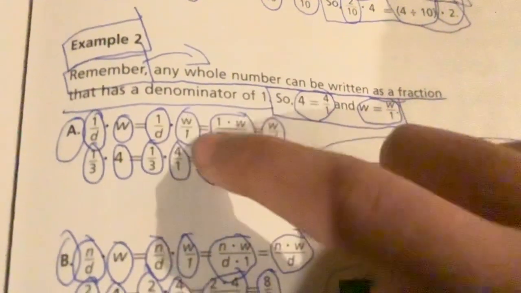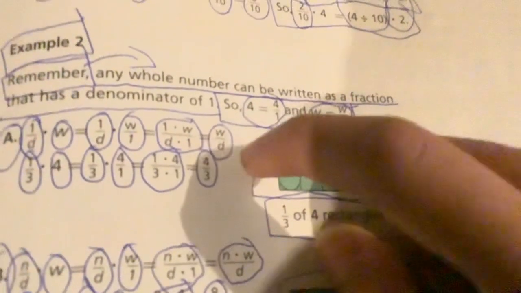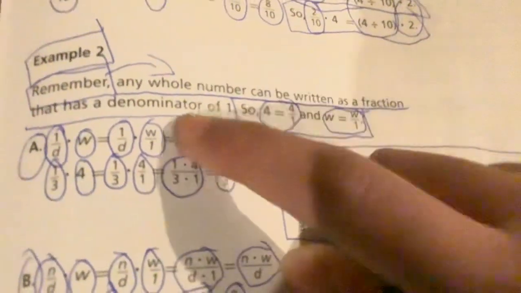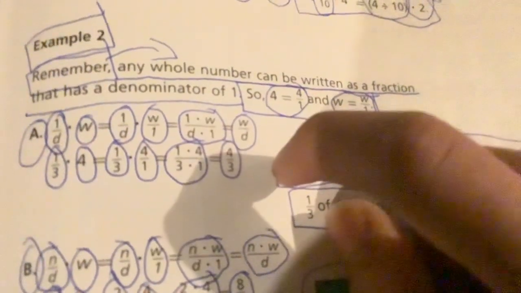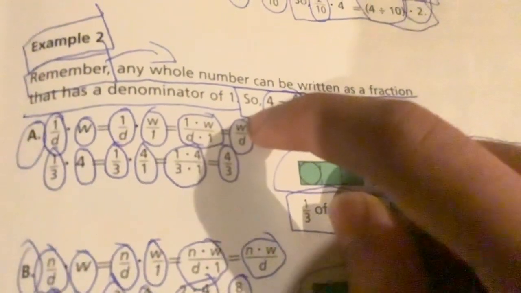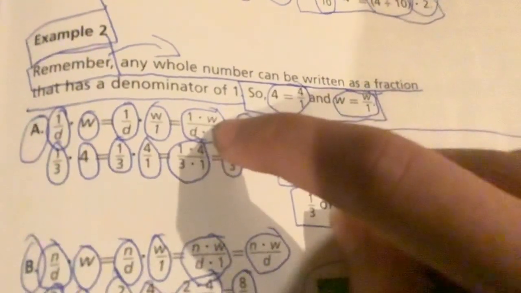So we simply just substitute the multiplication that we did here and make it into one whole fraction. 1 over D times W over 1 equals 1 times W over D times 1, which is W over D, because 1 times W is W, and D times 1 is D. This means that W divided by W must equal 1, and D divided by 1 must equal D.